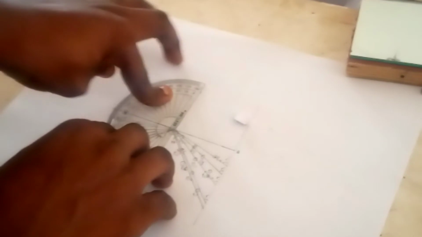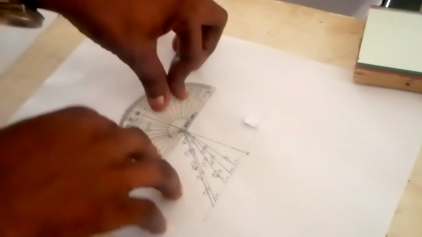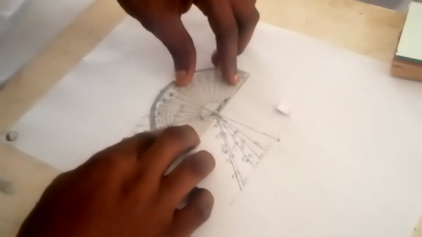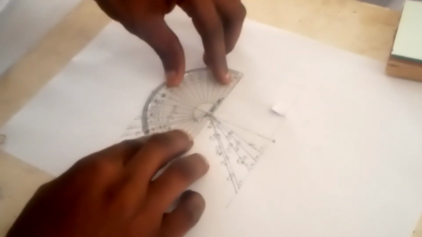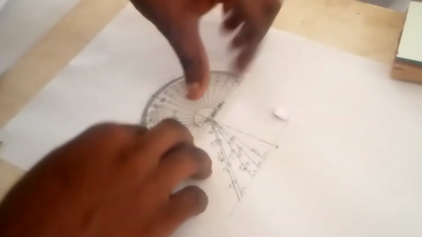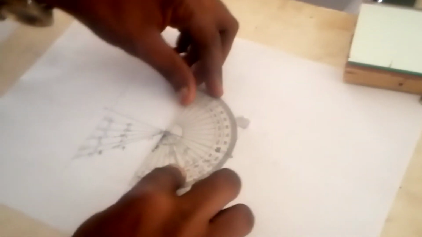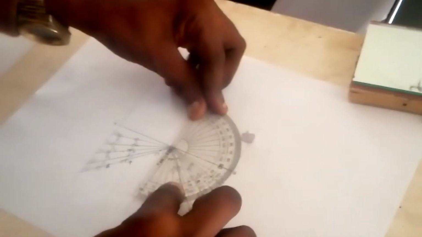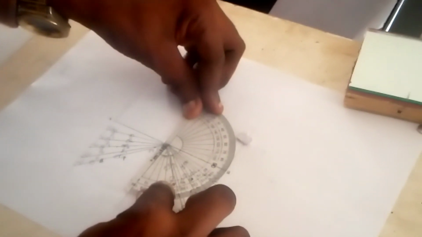In measuring the angle, it was found from what I'm reading here that the incident angle is 79 degrees, while the reflected angle is 74 degrees.